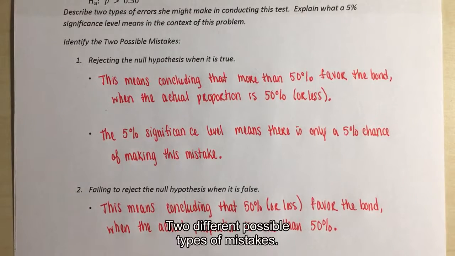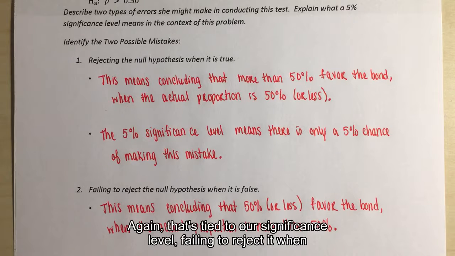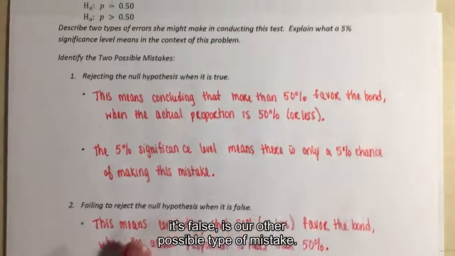So two different possible types of mistakes. We can reject the null hypothesis when it is true. Again, that's tied to our significance level. Failing to reject it when it's false is our other possible type of mistake.